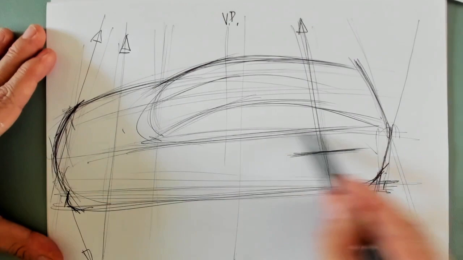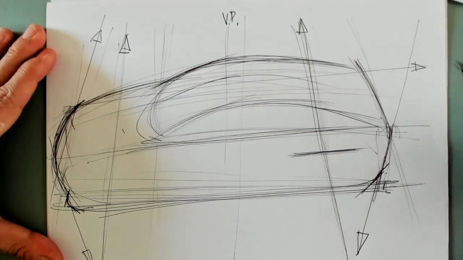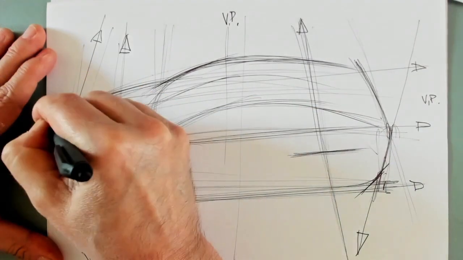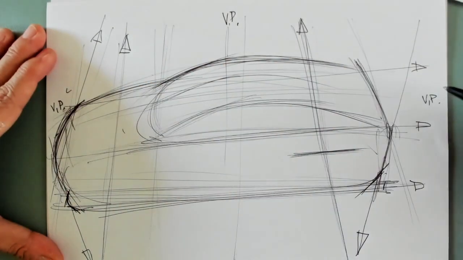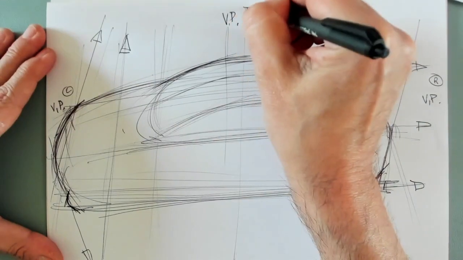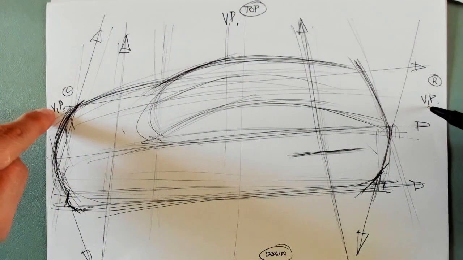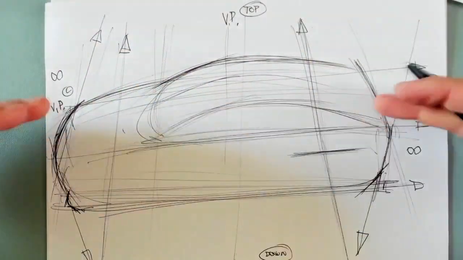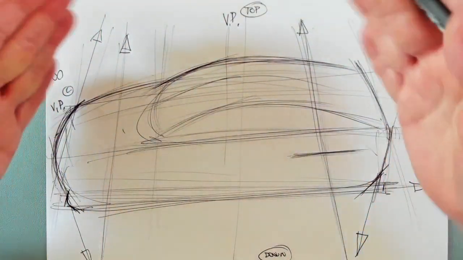Then those lines go parallel, which means that the vanishing points left and right, this is top, this is down, those ones are infinite, so they don't converge, they are parallel. Those are the ones that converge, okay?